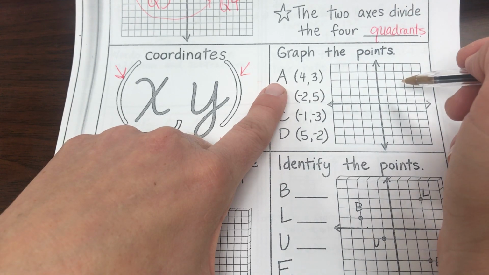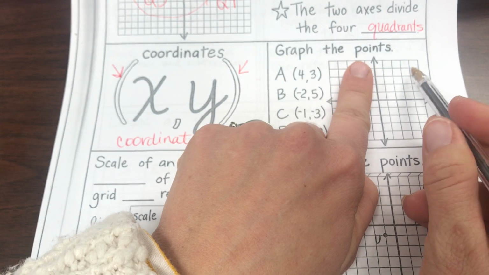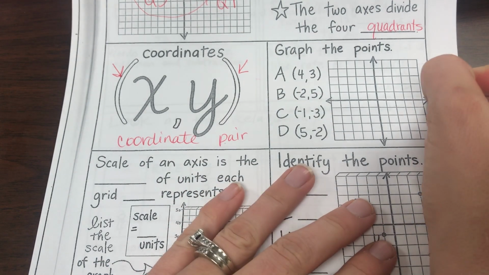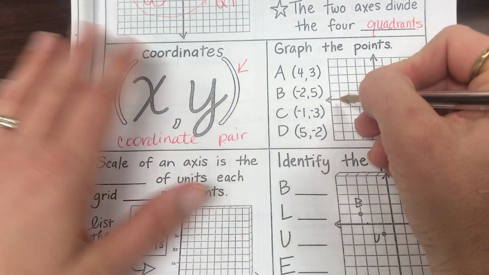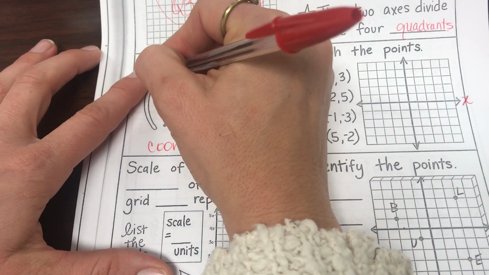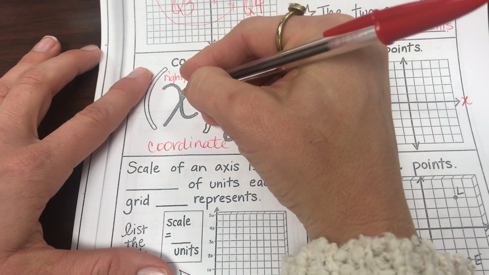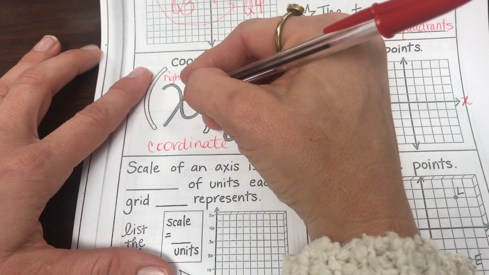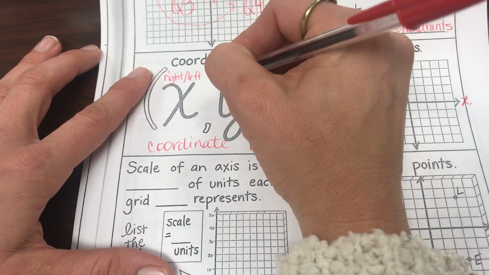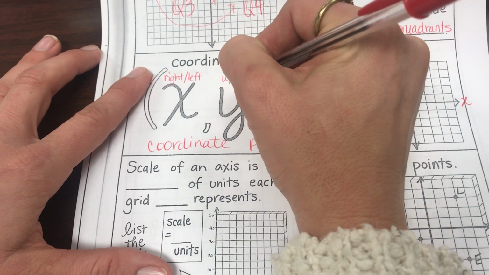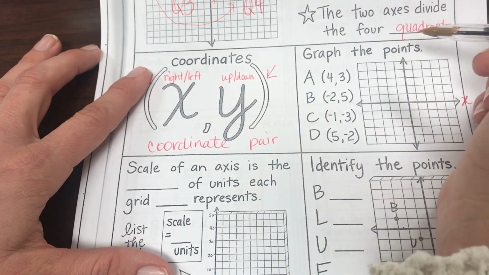I know Miss Sanders last year told you that you run before you jump. It's the same premise. You still do X, you still move on the X, right or left. So you're going to move right or left first. This first number tells you how to move right or left. You move right if it's positive, left if it's negative. This second number tells you how to move up or down. You move up if it's positive or down if it's negative.